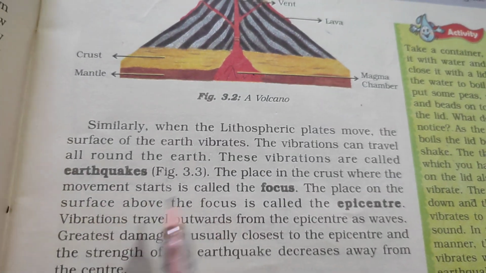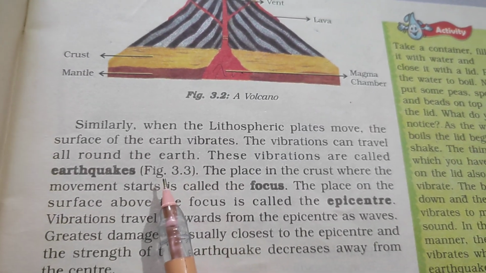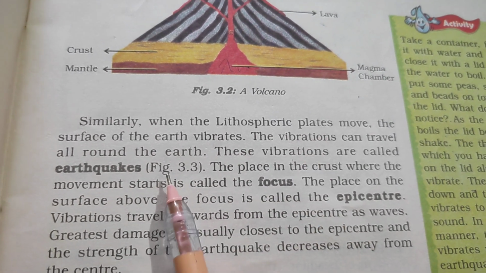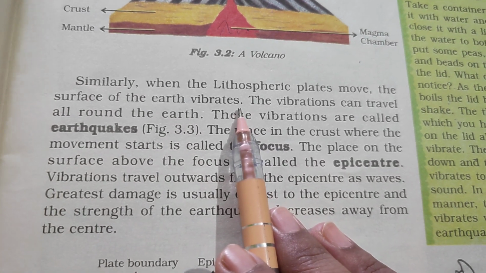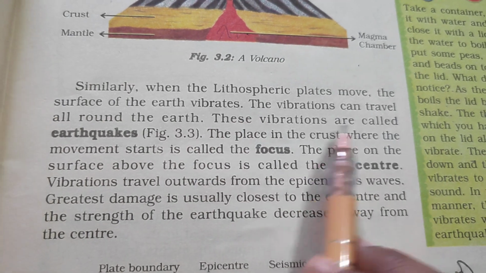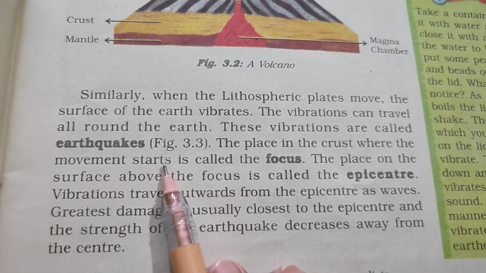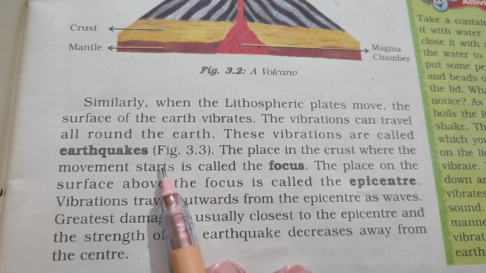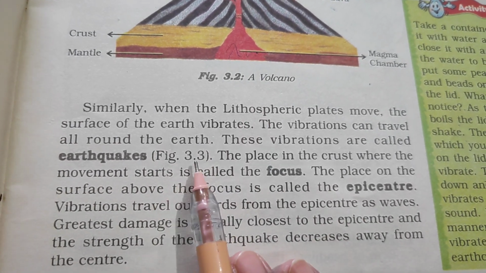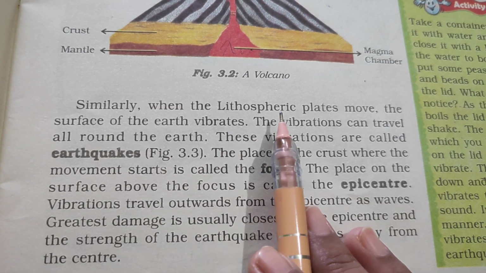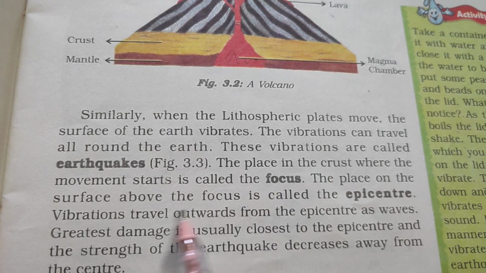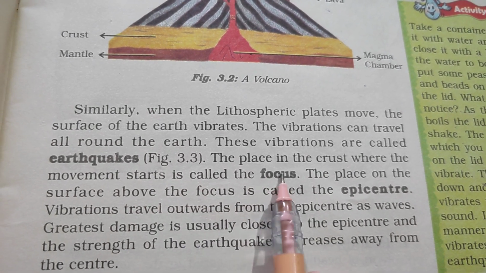Similarly, as the volcanic eruption takes place, when the lithospheric plate moves, the surface of the earth vibrates. The vibrations can travel all around the earth, and these vibrations are called earthquake. Both the volcanic eruption as well as the earthquake take place due to the movement of the lithospheric plate. The place in the crust where the movement starts is called the focus.